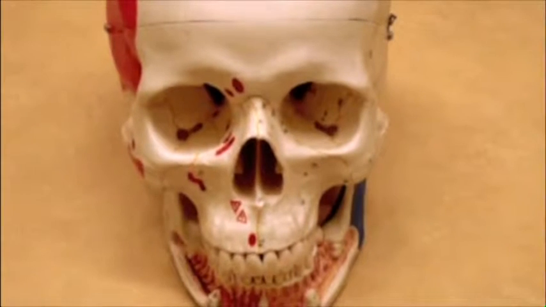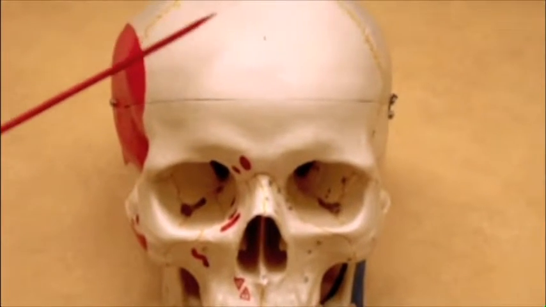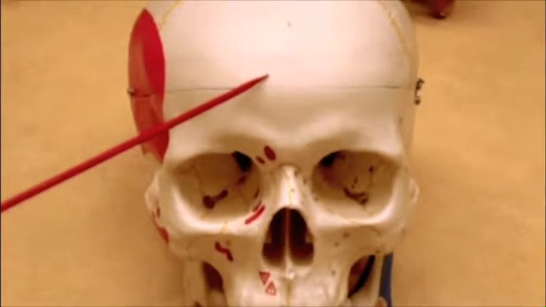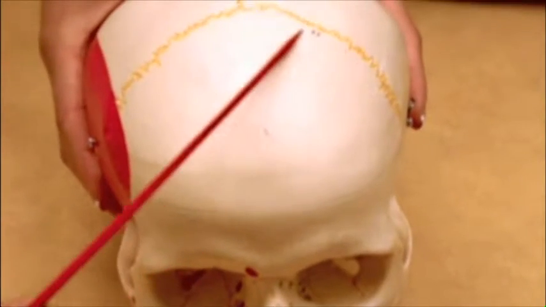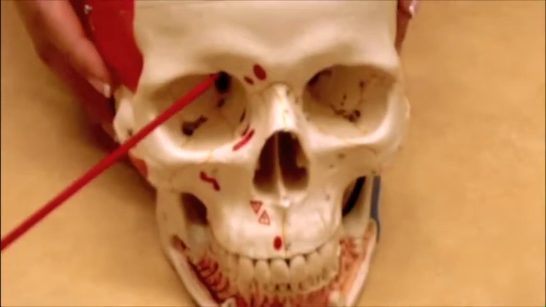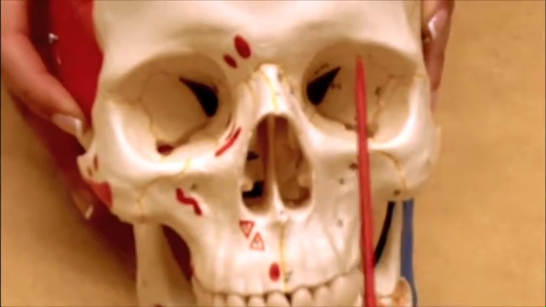We are going to talk about the bones and structures of the skull. On the anterior view of the skull, the superior bone is the frontal bone. It's separated by the coronal suture from the parietal bones. Above the orbit are the supraorbital foramen. This is where the supraorbital nerves, arteries, and veins go through.